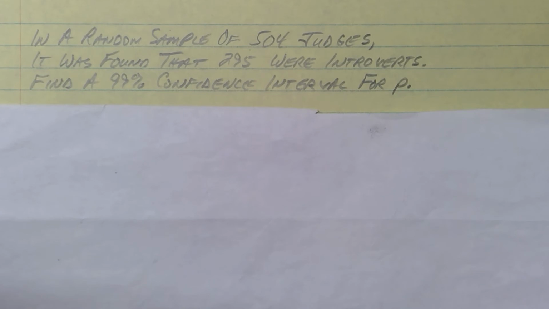All right, and this is my last example here, and I want you guys to try this one. So work it the same way. In a random sample of 504 judges, it was found that 295 of them, so 295 out of 504, were introverts. That means kind of shy, withdrawn, they like to be by themselves. Find a 99% confidence interval for P. So work this the same way as the one I just worked with you. Just go ahead and pause the video, work it out, and then press play on the video and check and see how you did.